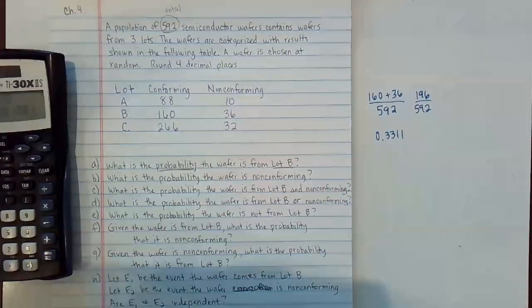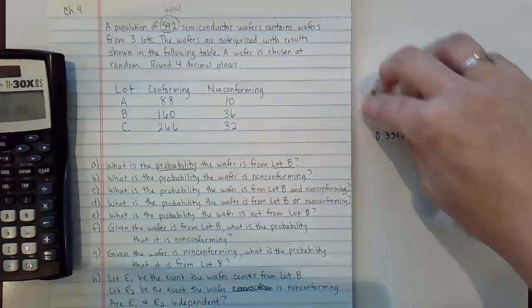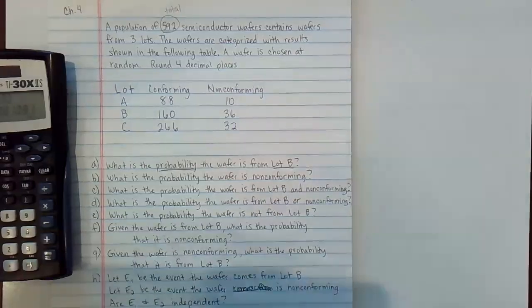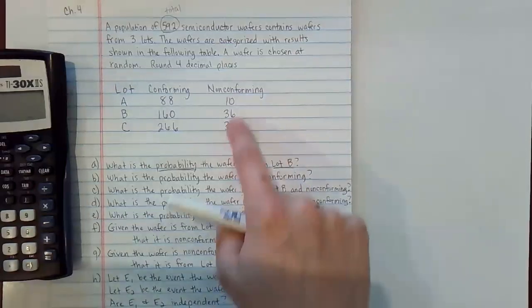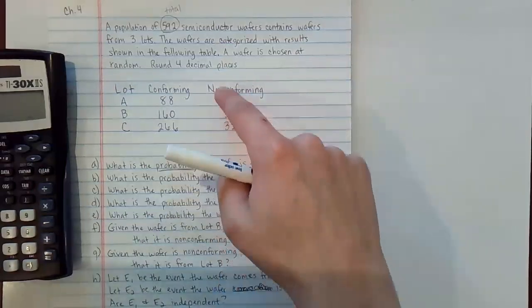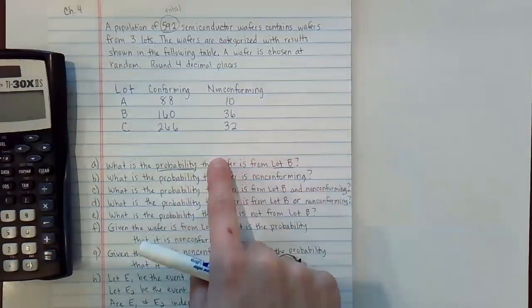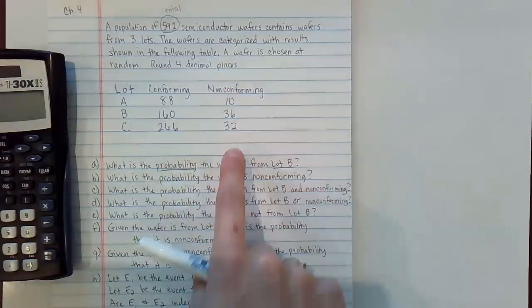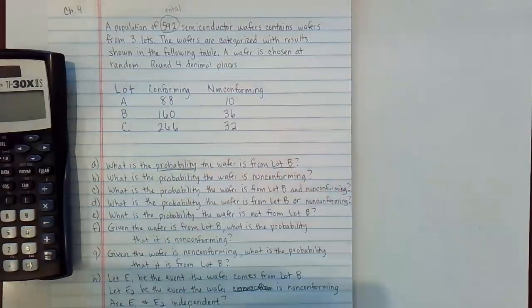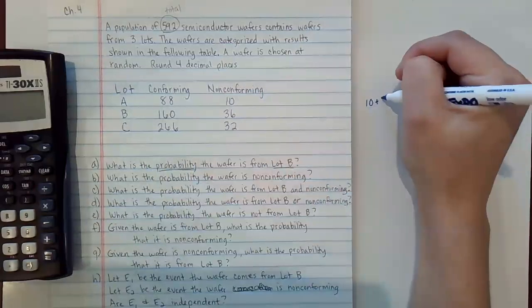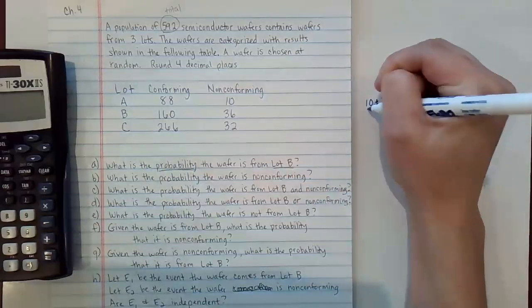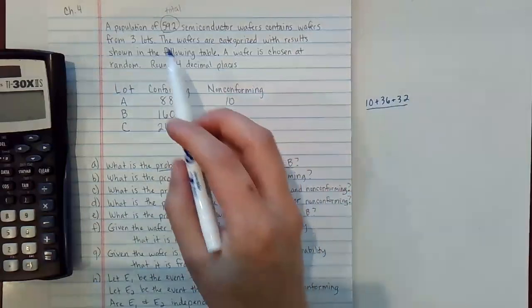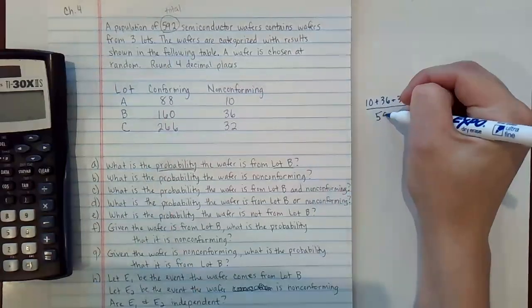Now let's look at part B. It says, what is the probability the wafer is non-conforming? So for non-conforming, that means we're going to focus on this column. So that's going to be our event. I'm going to add up 10 plus 36 plus 32. And our denominator, once again, is that total of 592.